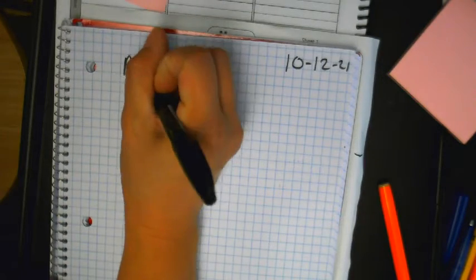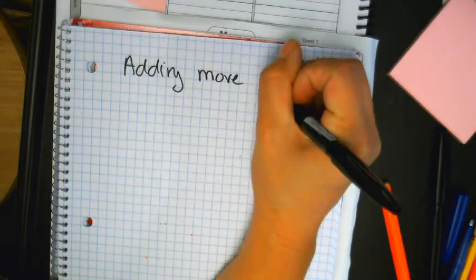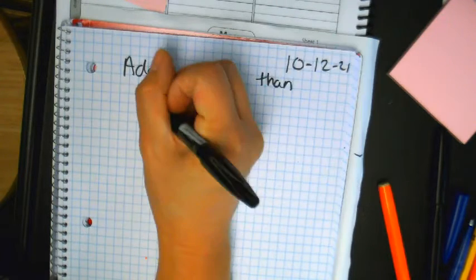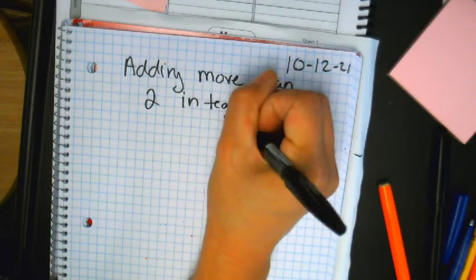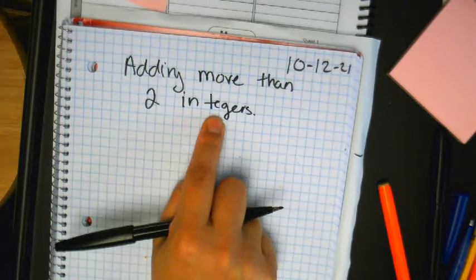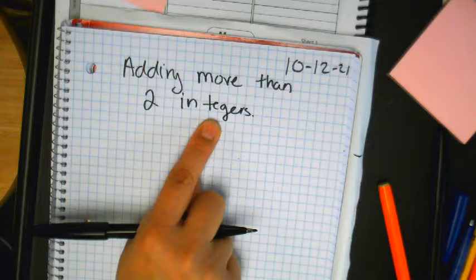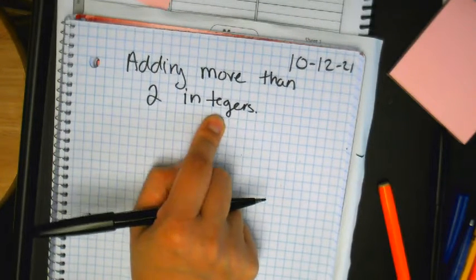So, adding more than 2 integers. Integers are numbers. They're positive and negative numbers. So we're going to write this title down on our paper: Adding more than 2 integers. All right?